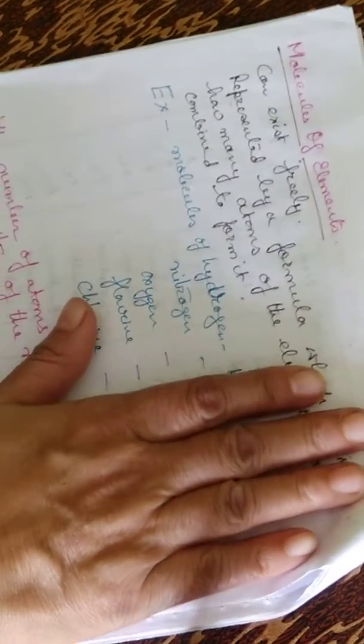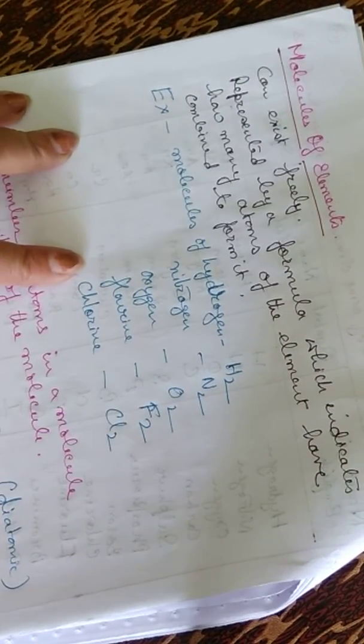antimony. Then the molecules of an element. The molecules of an element can exist freely. They are represented by a formula which indicates how many atoms of the element have combined to form it. So one molecule of an element represents how many atoms are there.